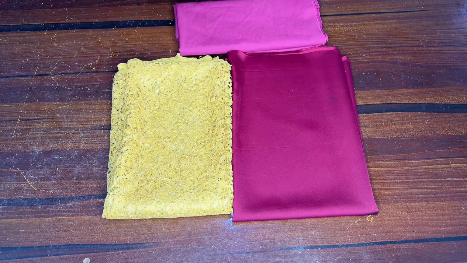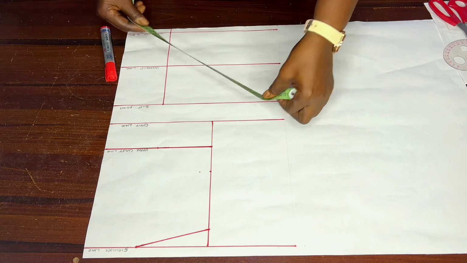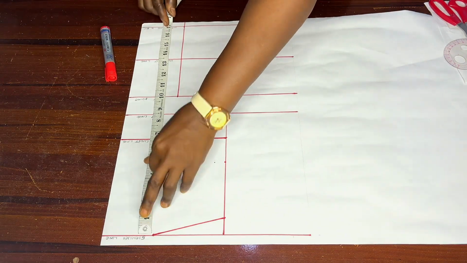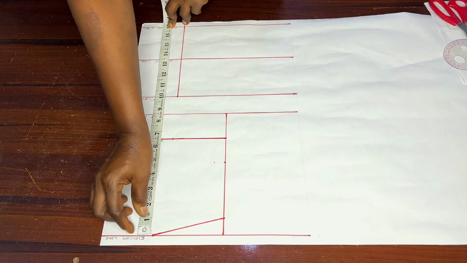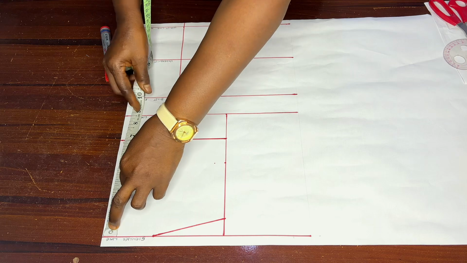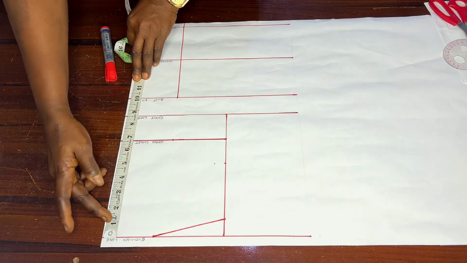So let's get started. Now here I've come with my pattern. I have here with me the body's length, which is 17 inches. This is my starting point, which is the shoulder line. I have here 6.5 as my upper chest line.